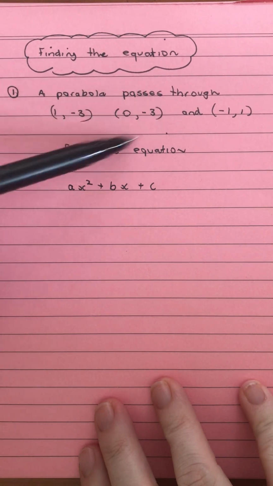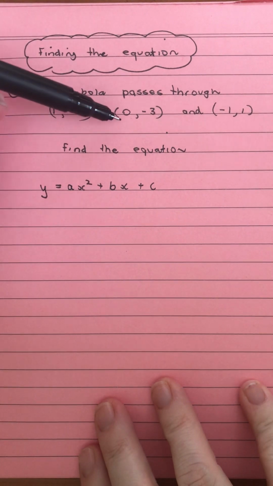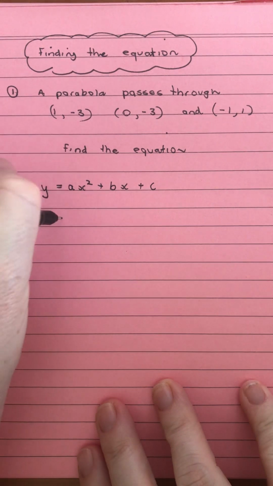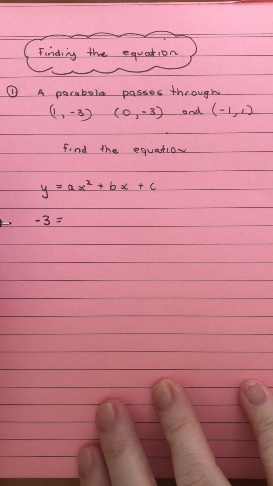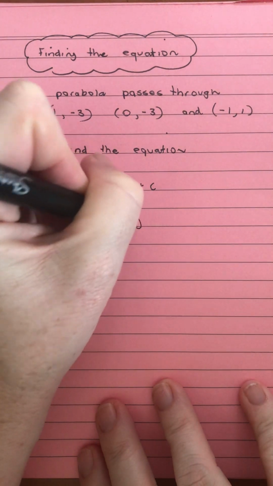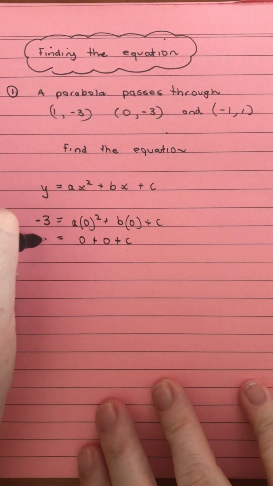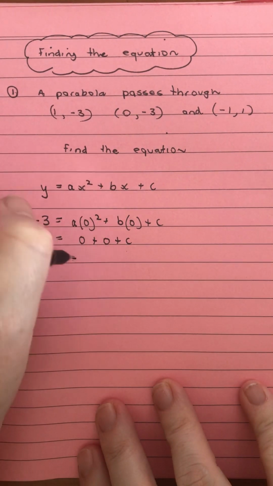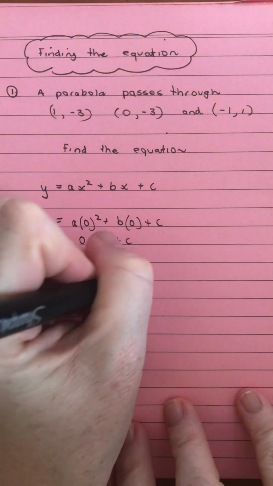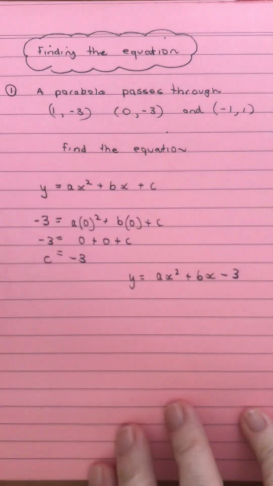I'm going to start with, and I should put a y equals there, that middle one because I have an x equaling 0. So if I put in x equals 0, I'm going to get negative 3 is equal to a times 0 squared plus b times 0 plus c. So I get 0 plus 0 plus c is equal to negative 3. So c must be equal to negative 3. So now I have one part of my equation. I know it's going to be y equals ax squared plus bx take 3.